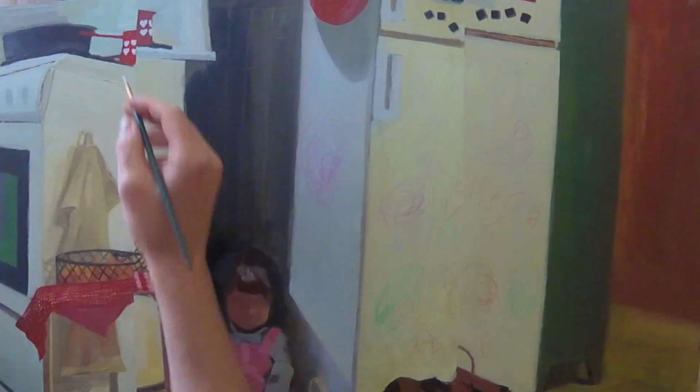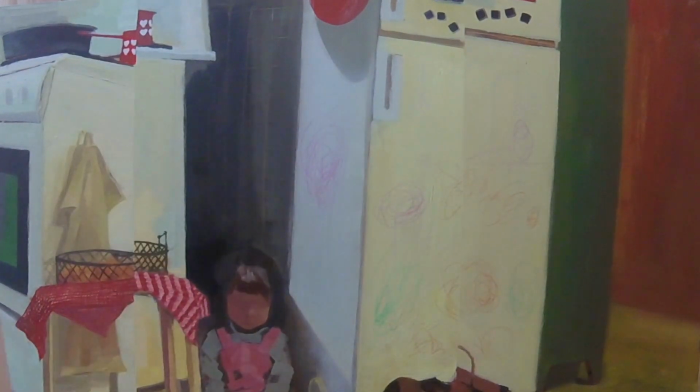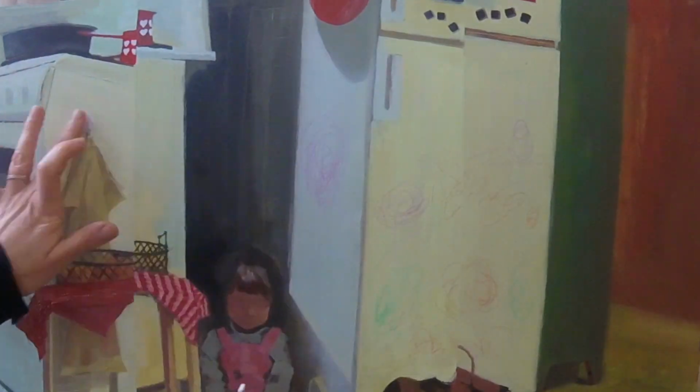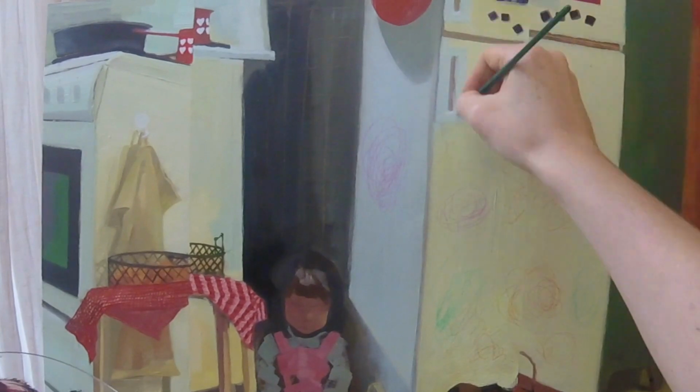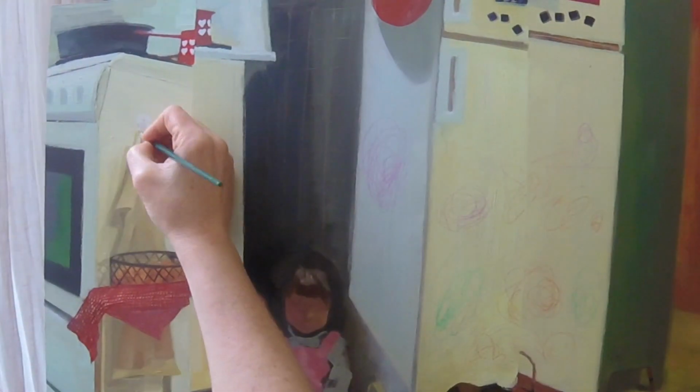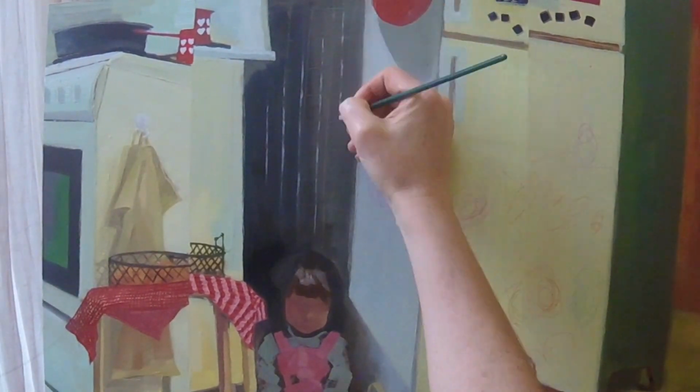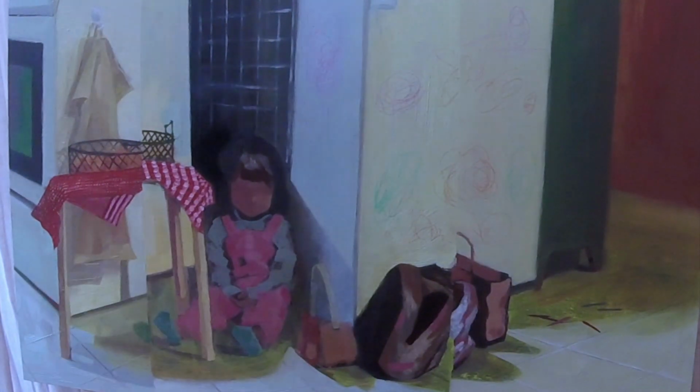So I'm thinking about trying to take some of the details and attention off the figure, and to actually paint very realistically and with lots of details, lights and little nuances on the house around.